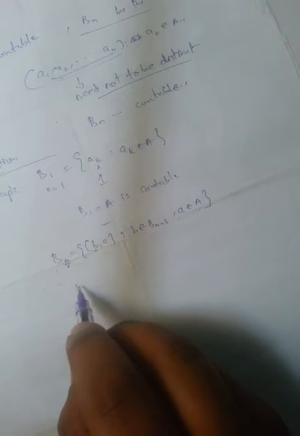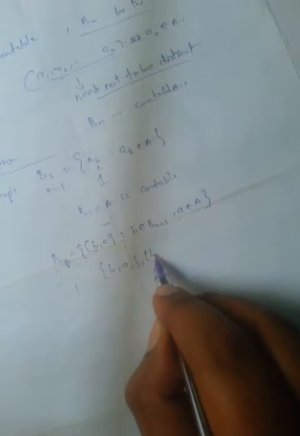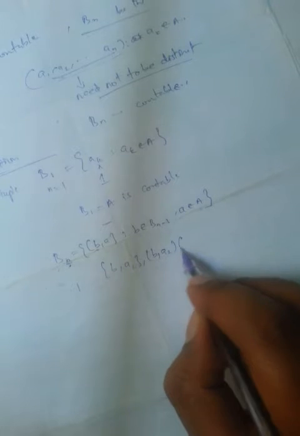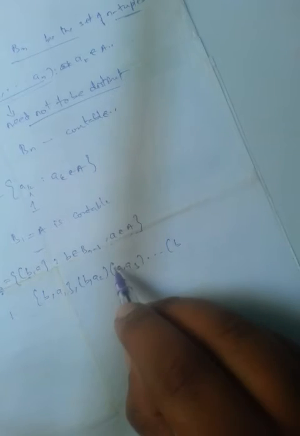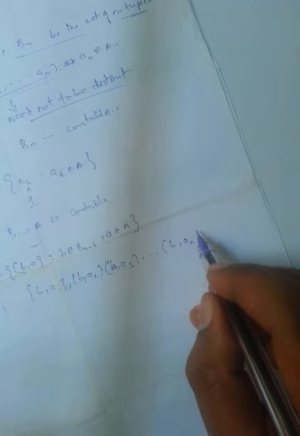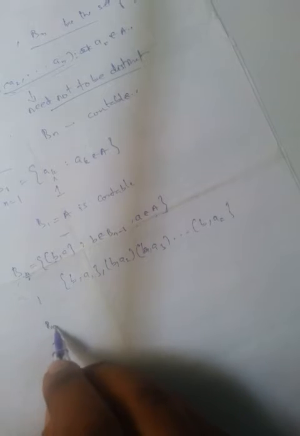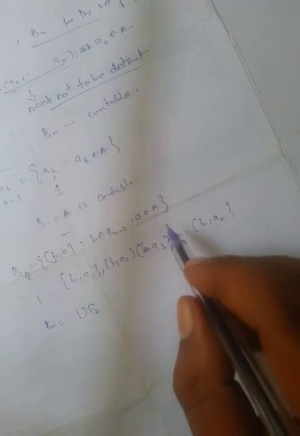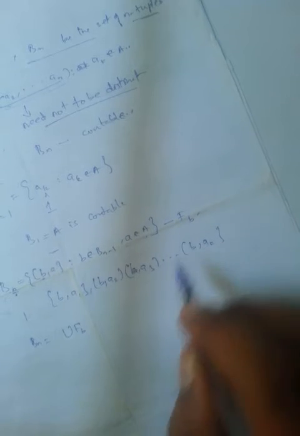We get a set like this, for example (b, a1), (b, a2), (b, a3), and so on, (b, ak). This is how we have constructed a set, and then we can write Bn as the union of Fb's, because we are naming this set Fb for our ease.